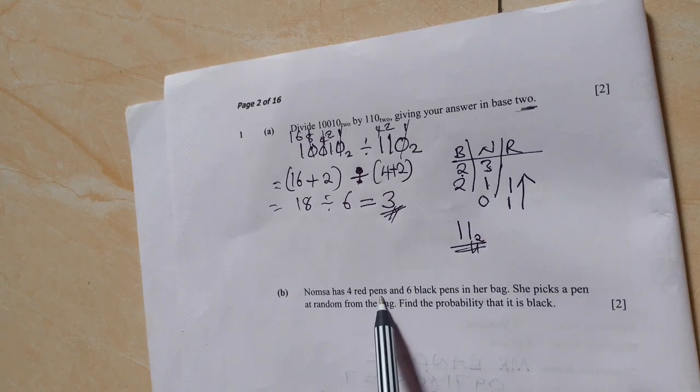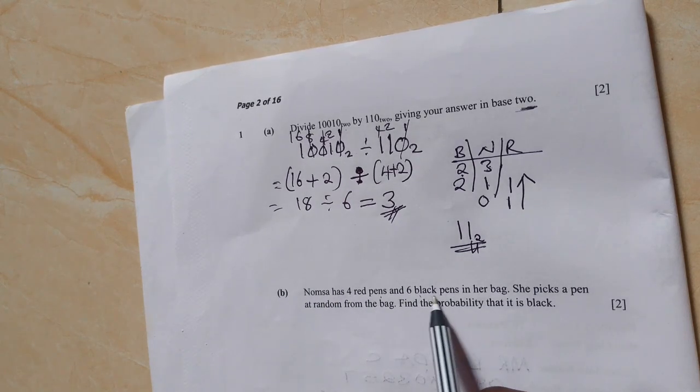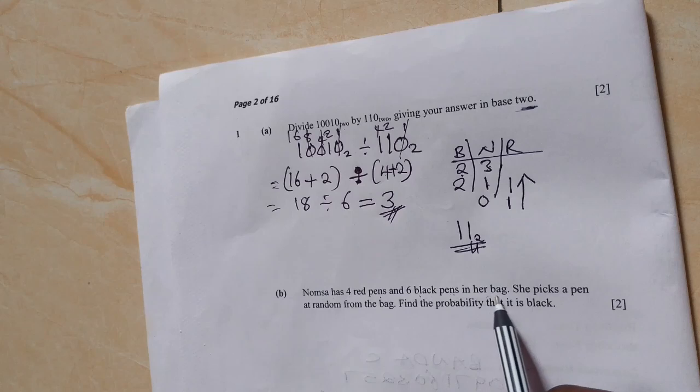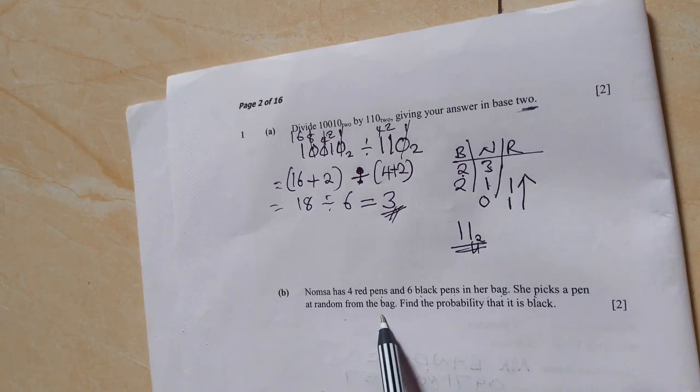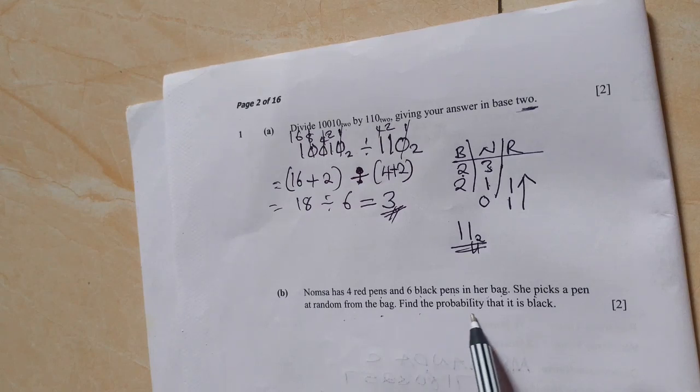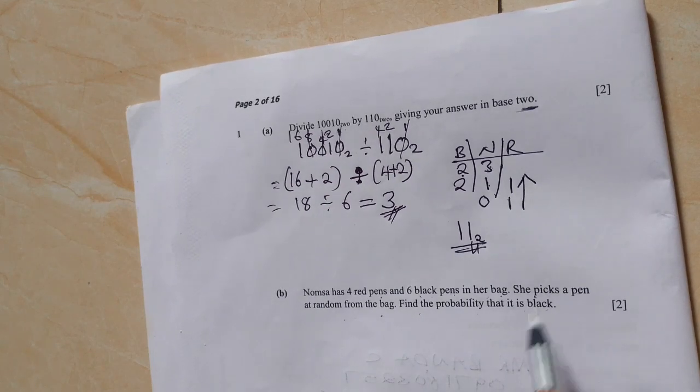Then you go to question 1B. Nomsa had 4 red pens and 6 black pens in her bag. She picks a pen at random from the bag. Find the probability that it is black.